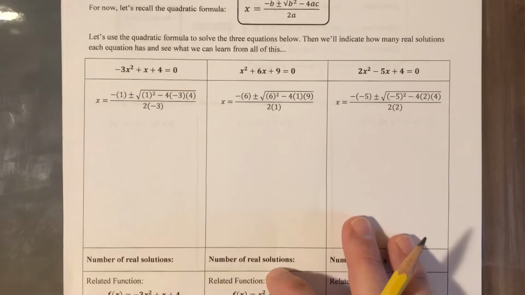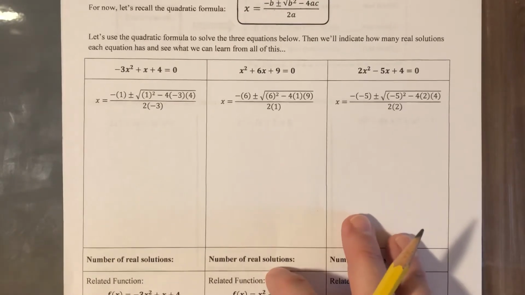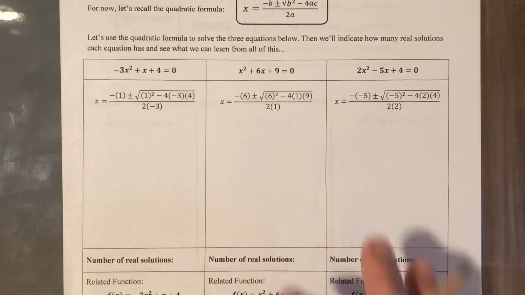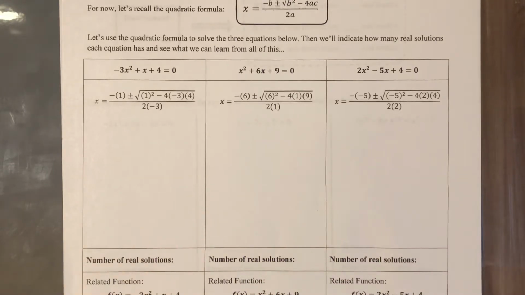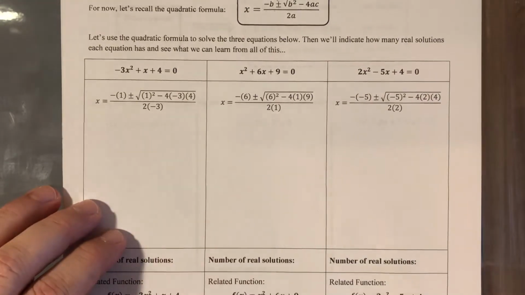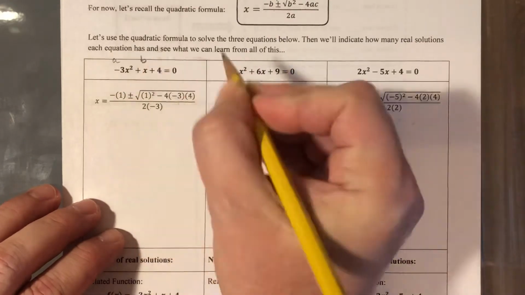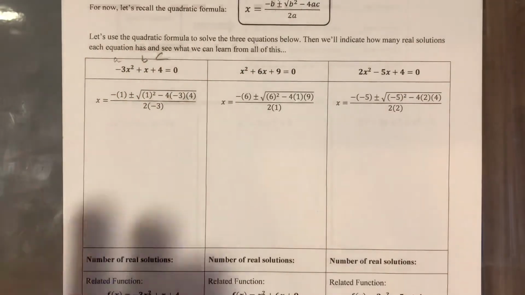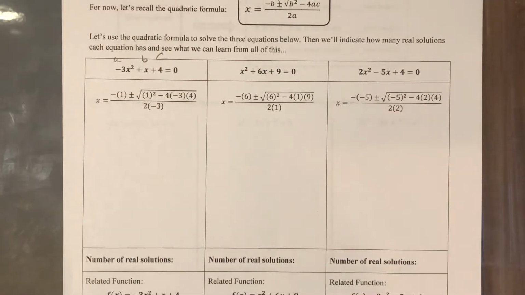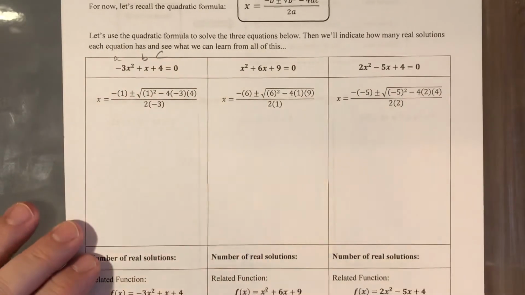All right? So let's start with this first one over here. I've got negative 3x squared plus x plus 4 equals 0. Okay, so for that one, they've already plugged the numbers into the quadratic equation for you. I know that a is negative 3, b is 1, c is 4. Okay, that's already been plugged in. So let's go ahead and start to simplify here.